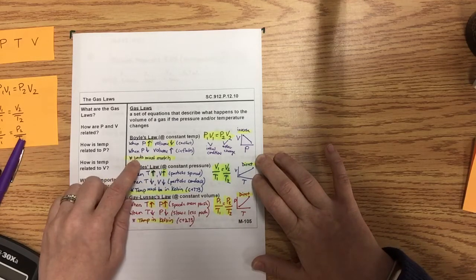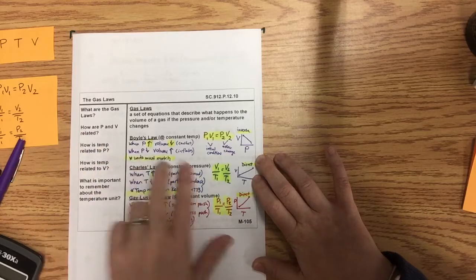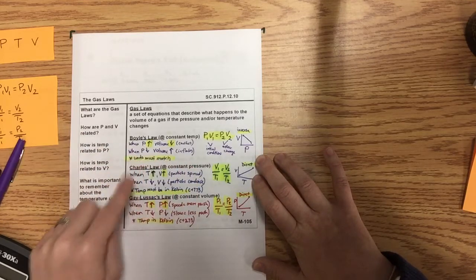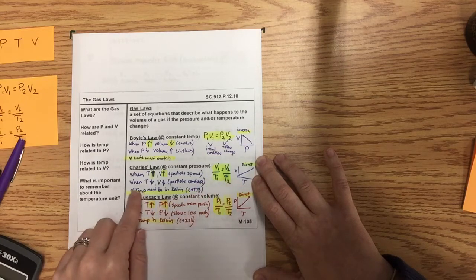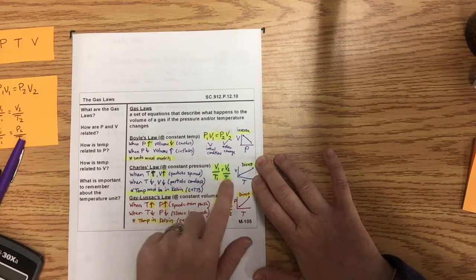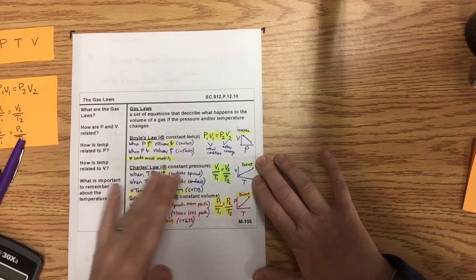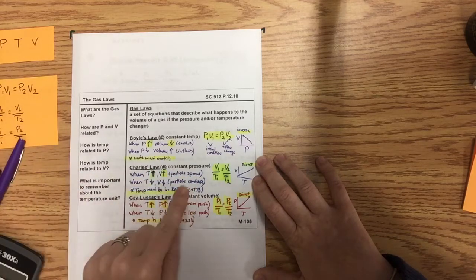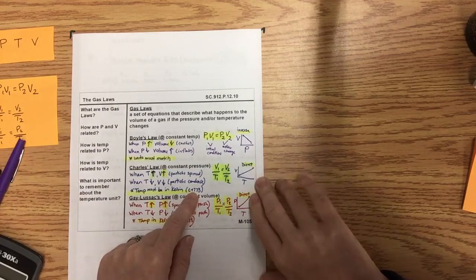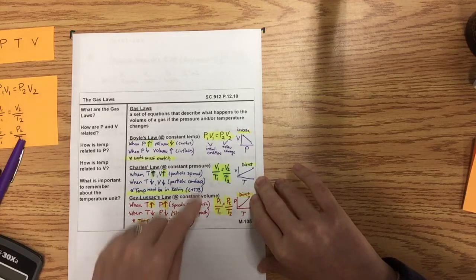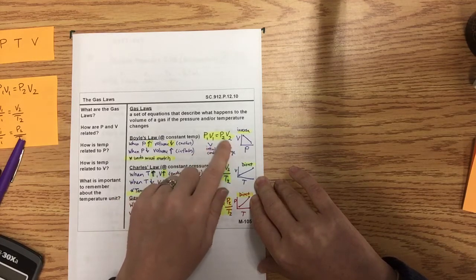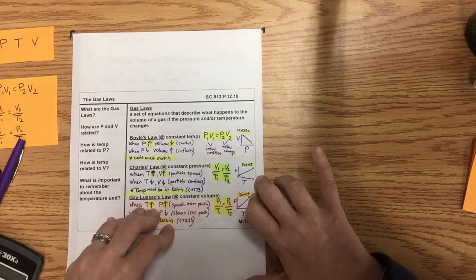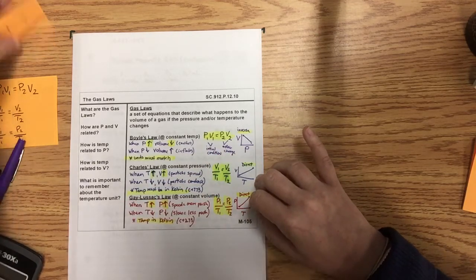We remember that our units for pressures and volumes have to match, and our temperatures must always be in Kelvin in the equation, but we can convert in or out of Celsius using the equation that Celsius plus 273 equals Kelvin. Okay, so those are our three equations, and we know the ones mean the initial conditions, the twos mean after the change.